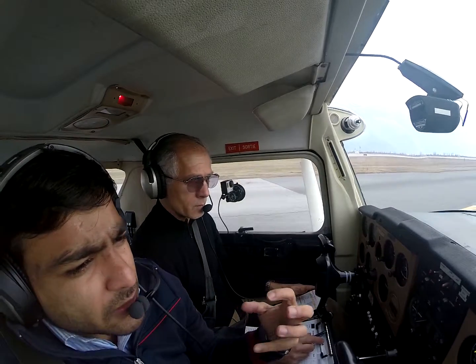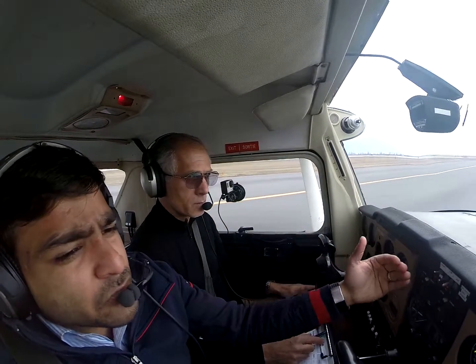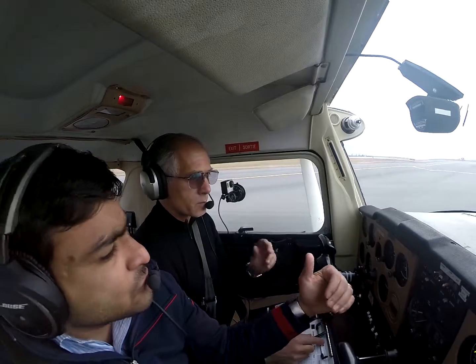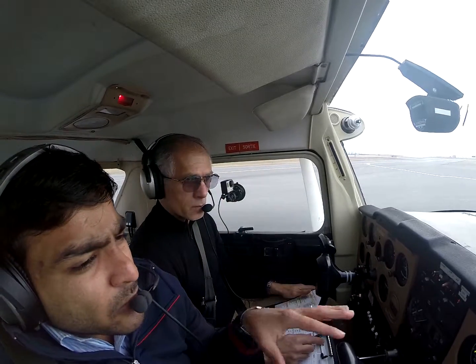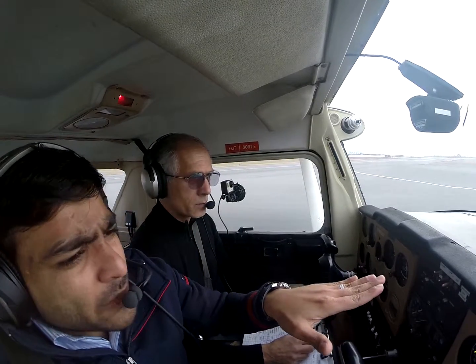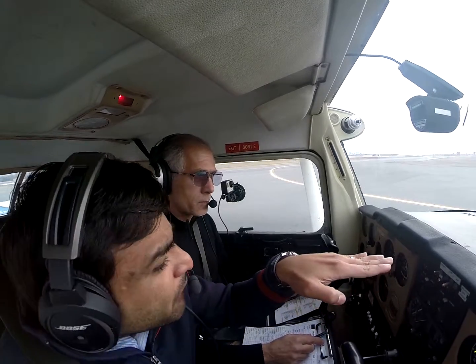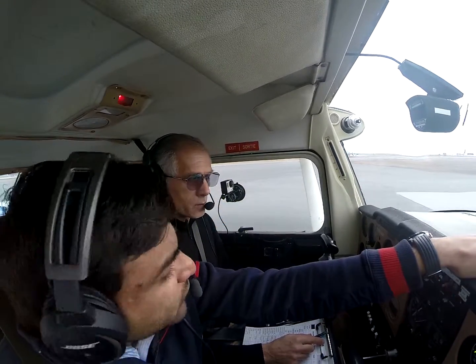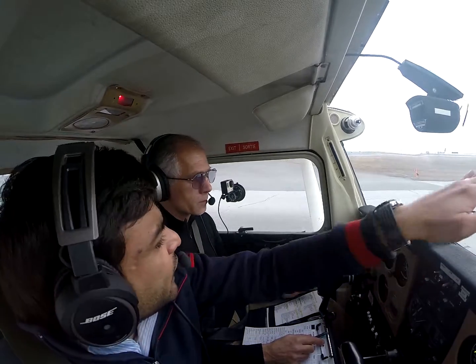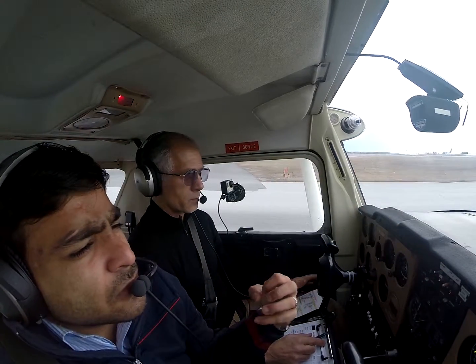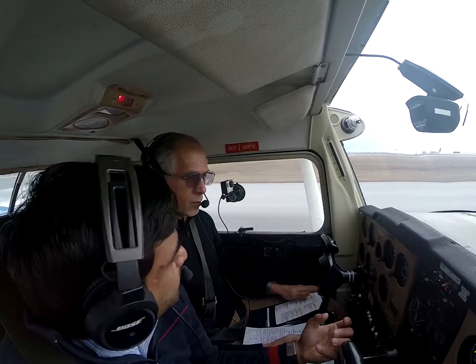The only difference is, the procedure is kind of the same whether it's a short field or a soft field, right? But once you lift off, if you maintain ground effect, there's a possibility that you'll hit the trees. You don't want to hit the trees. You want to get off the trees as soon as possible. So you do a VX climb. Best angle of climb.